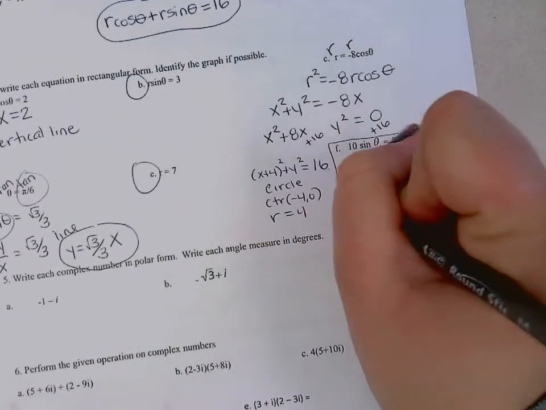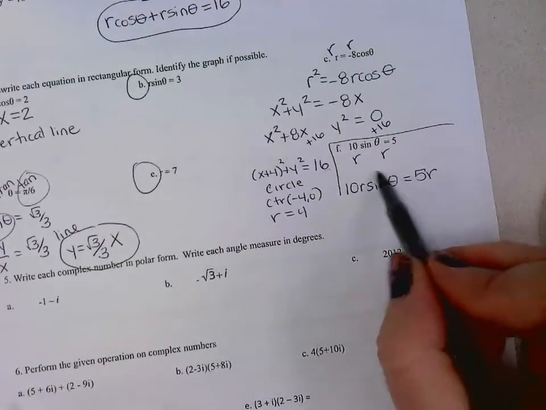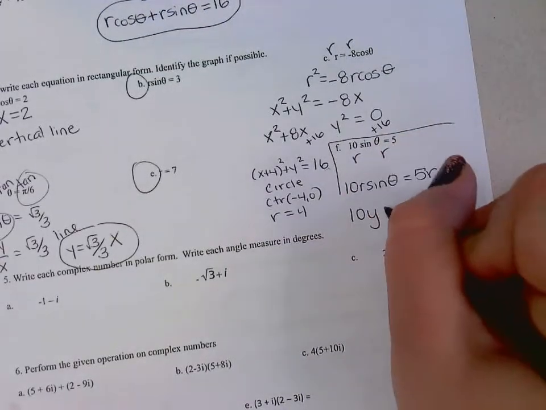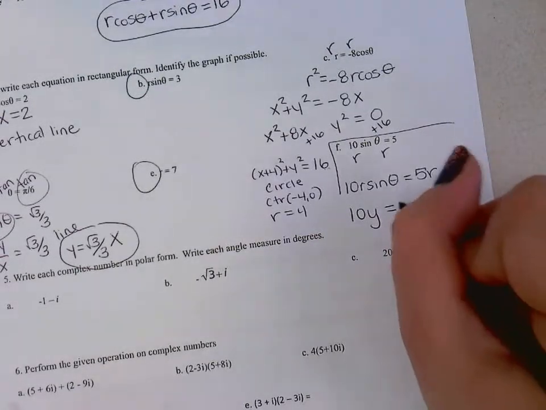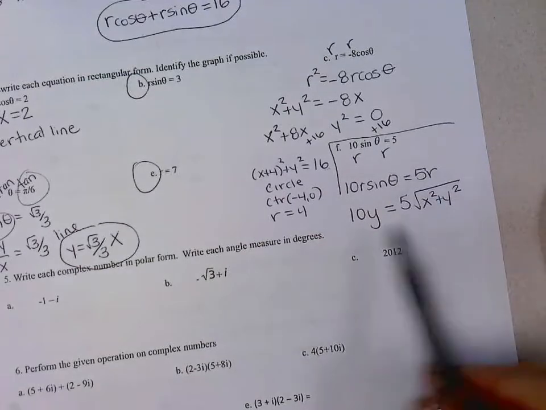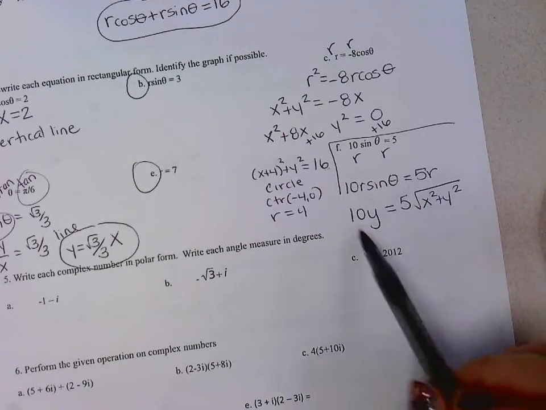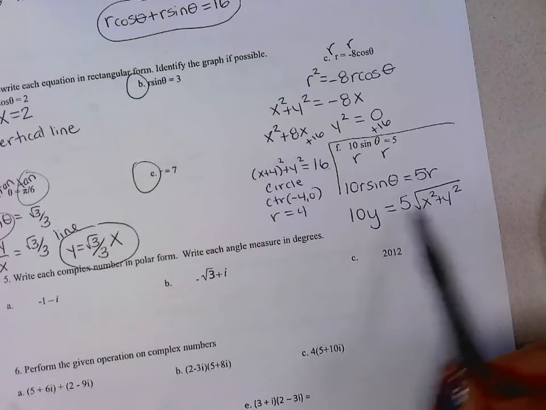So I have 10r sine theta equals 5r. I can substitute in y. R is the square root of x squared plus y squared. So this doesn't really help us so much, but I'm just going to leave it at that step. It doesn't simplify nicely.